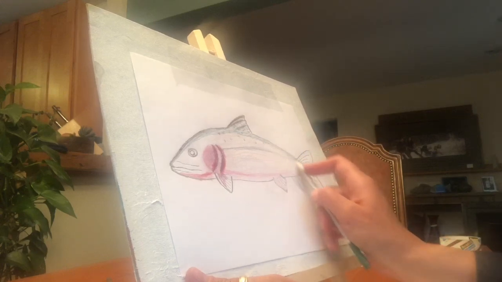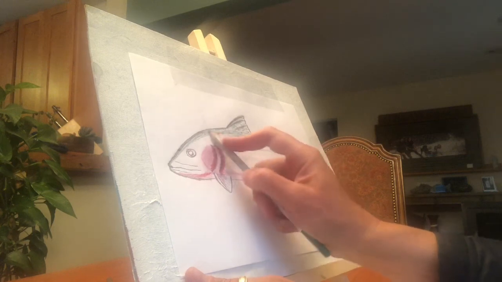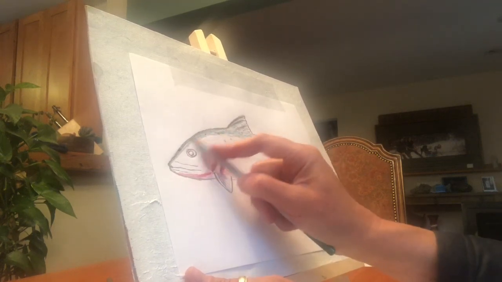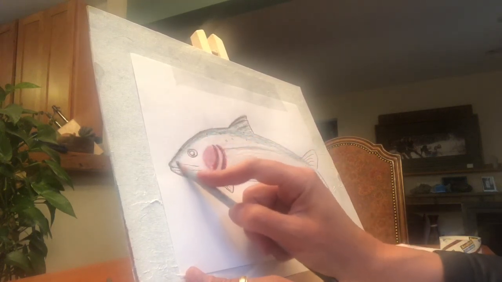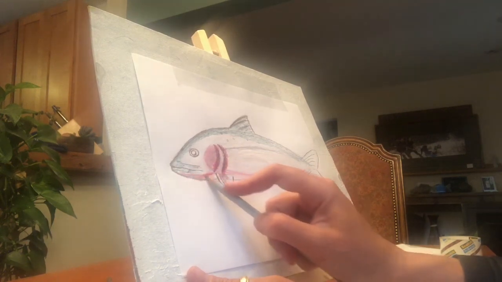And this is kind of a fun place to play a little bit. You can use a slightly different shade of green. You can make it darker or lighter. I'm going to give my trout some kind of greenish lips.